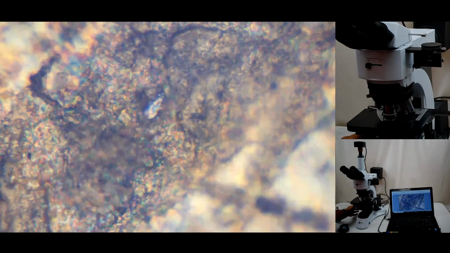and we adjust the focus, and again, depending on the location of the stage or the height, we can see some part of the sample in focus.